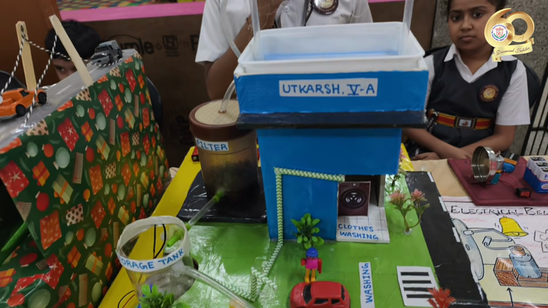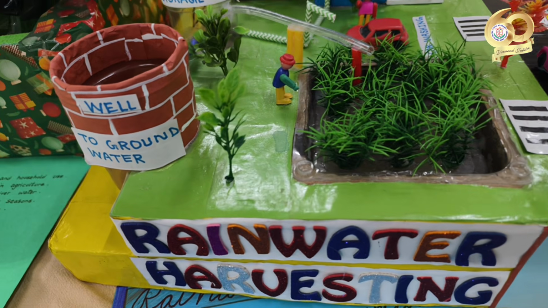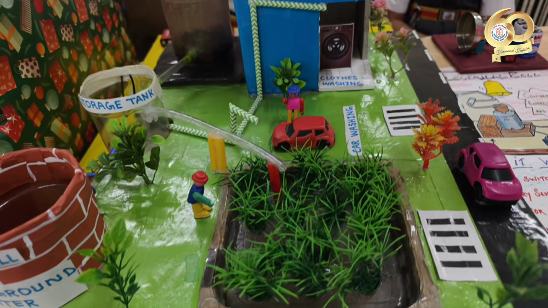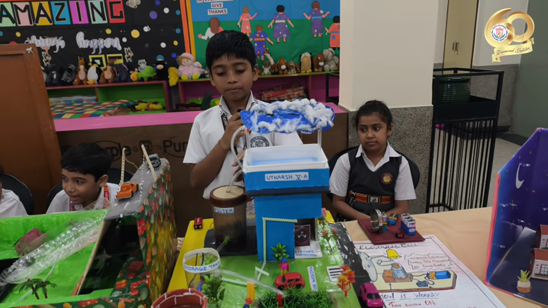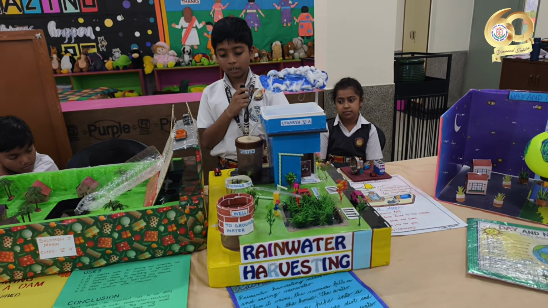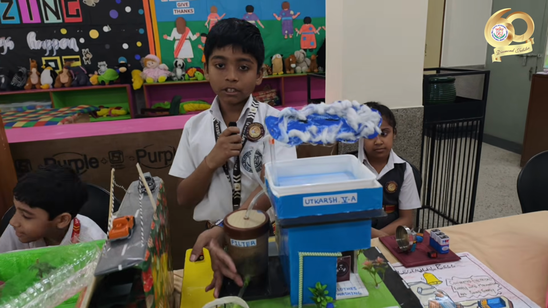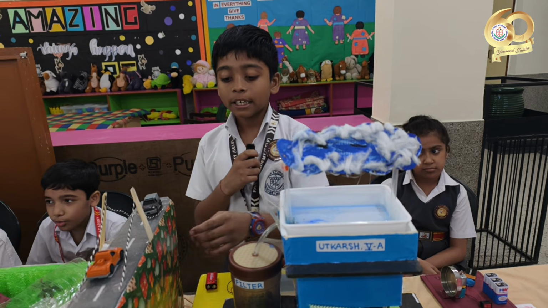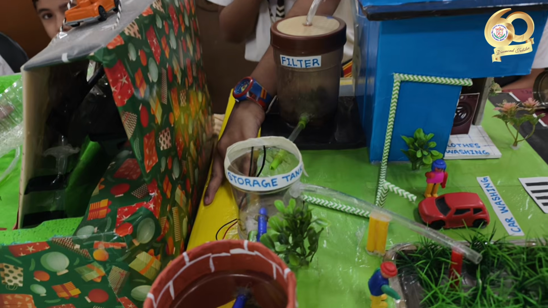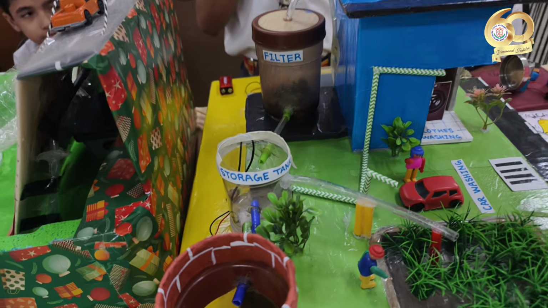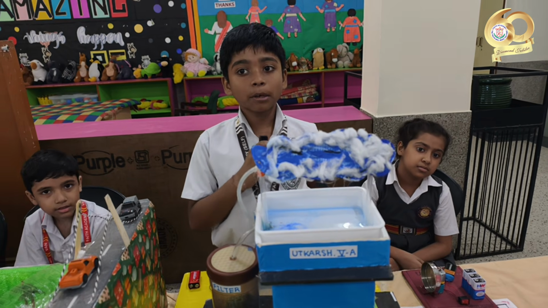Today, I'm here to present my working model on rain harvesting. Rain harvesting means collecting and storing rainwater for the future. When it rains, the rainwater falls on the roof of the house. The water goes through a pipe into a filter. The filter removes dust and leaves. Then the clean water gets stored in storage tanks. This water can be used for watering plants, cleaning, washing, cooking, etc. The extra water gets stored in wells to support groundwater.